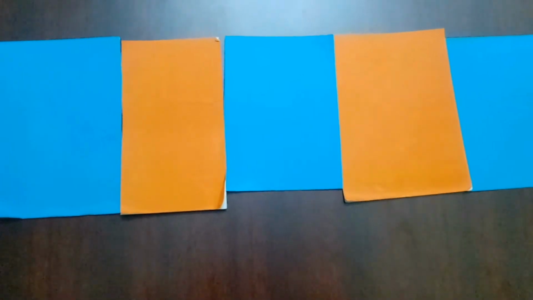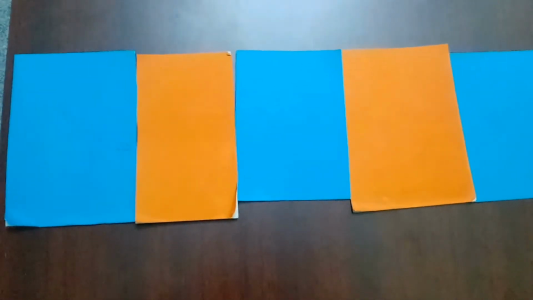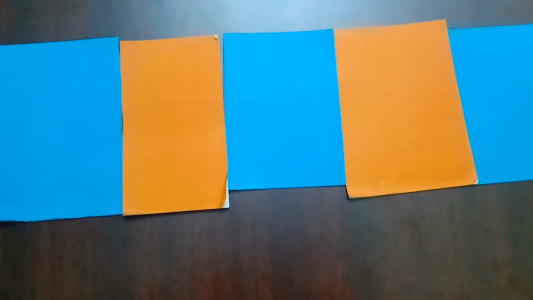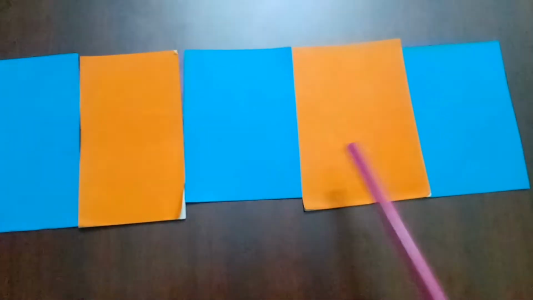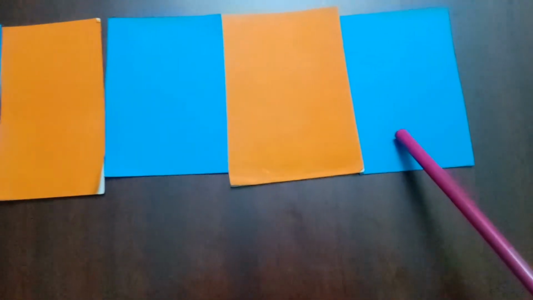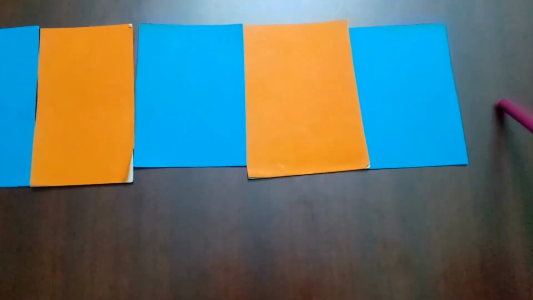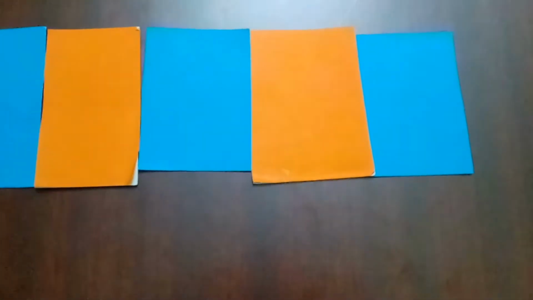So here I have a pattern where the blue and orange colors are repeating. Blue, orange, blue, orange, blue. So can you guess what comes next? Yes, it is orange.